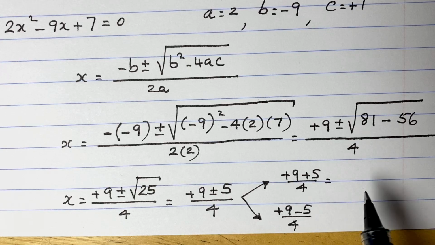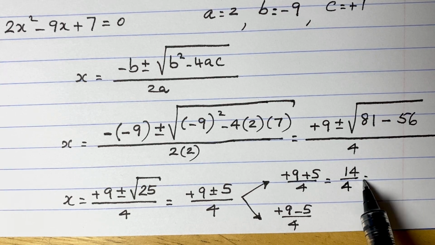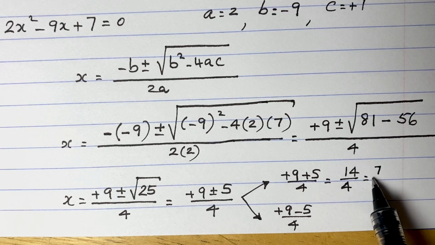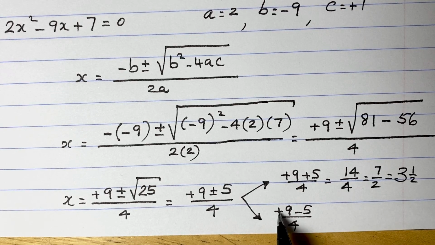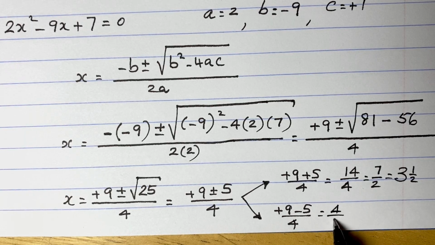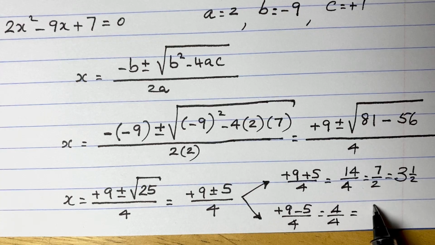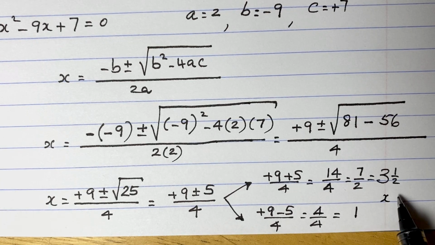So 9 add 5 is 14, divided by 4, dividing by 2, that's 7 over 2, or 3.5. Here 9 take away 5 is 4 over 4. The answer is 1. So there are two answers. x equals 3.5 and x equals 1.